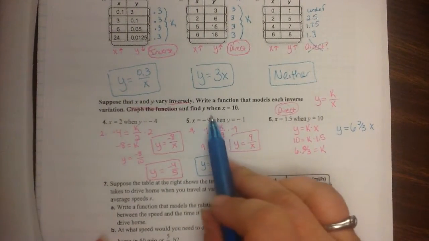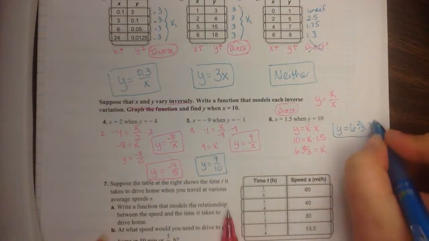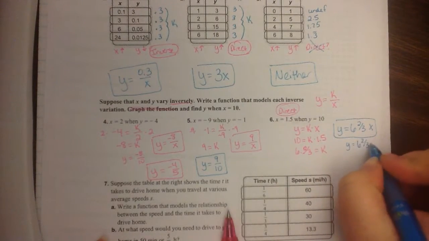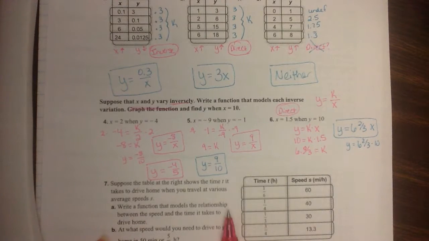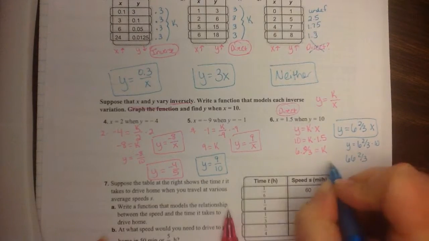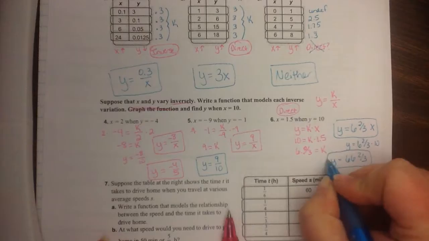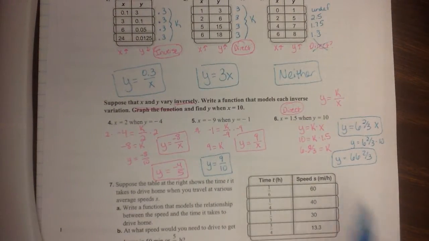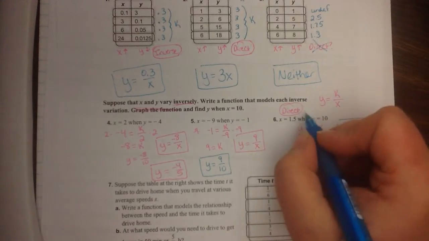And then I need to find y when x is 10. So y equals 6 2/3 times 10. So when I multiply that by 10, I get 66 2/3. So you can see it's the same process for direct or inverse. It just depends on which type of equation you use, the direct or the inverse.